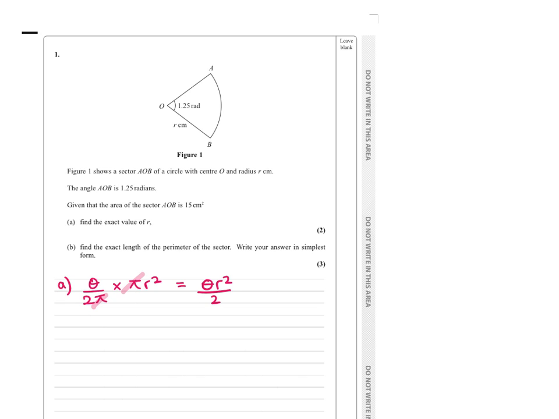Okay, so they've told us that our angle is 1.25 and our area is 15. So we're going to get 15 equals 1.25 multiplied by r squared over 2. I need to rearrange this, so I'm going to get 30 divided by 1.25 equals r squared.